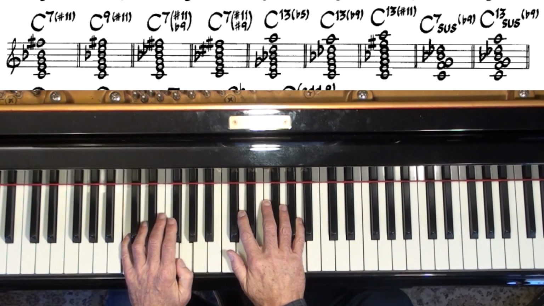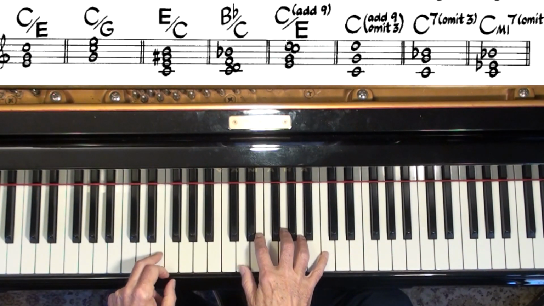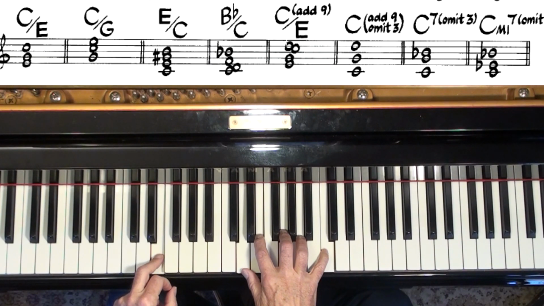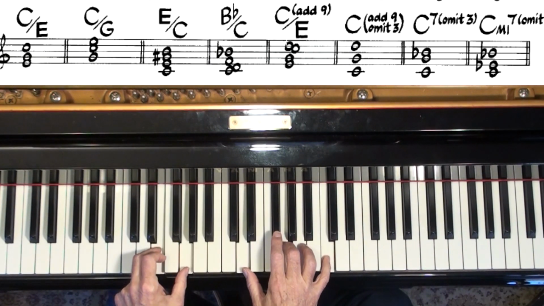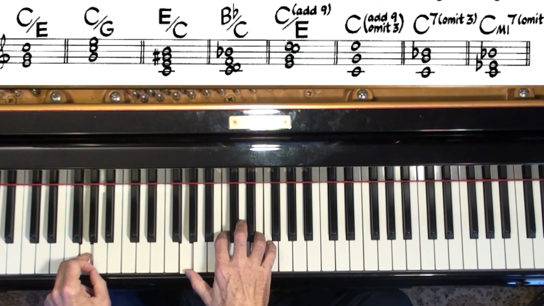Okay, slash chords. C with an E in the bass. Okay, that's pretty good. You do it that way. You add the third like that, or the ninth. A couple ways of doing it. C with G in the bass. Yep.